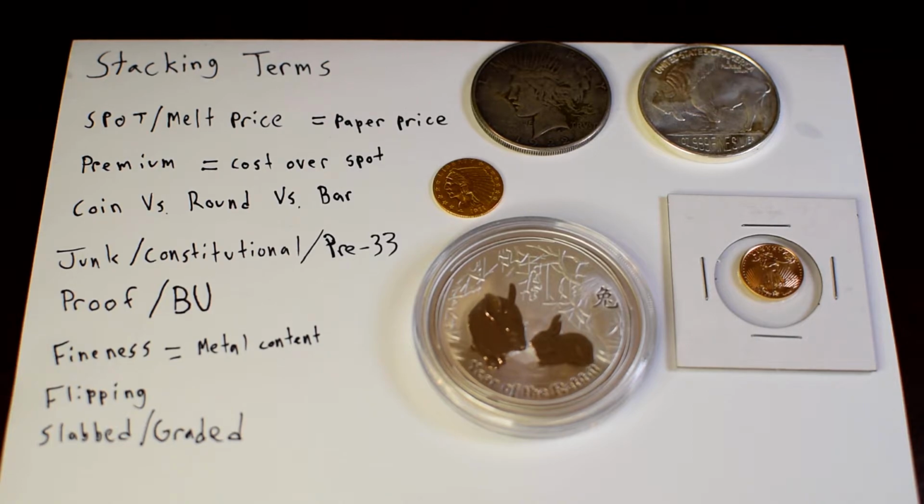Pre-33 refers to any gold coins made in the United States prior to the 1933 gold buyback or gold confiscation that was put through by FDR. You can find other stuff on that later. Basically, it boils down to anything made before then. You had to turn all your gold in, and the government took it, melted it all down, revalued everything, and you're only allowed to keep a certain dollar amount or a certain number of collectible coins. And it was basically a scheme for the government to try and rip off everybody in the 30s, and it worked.